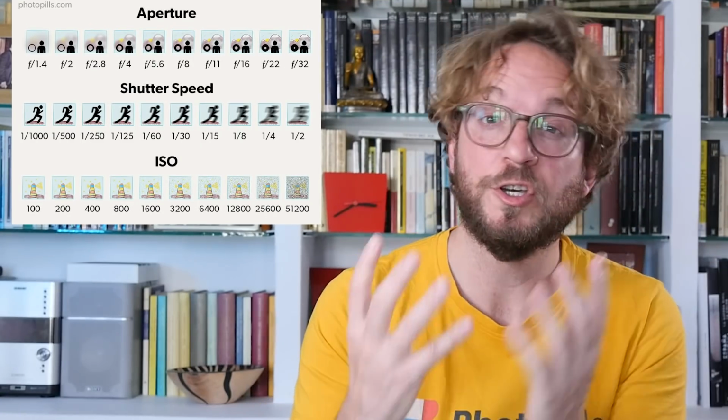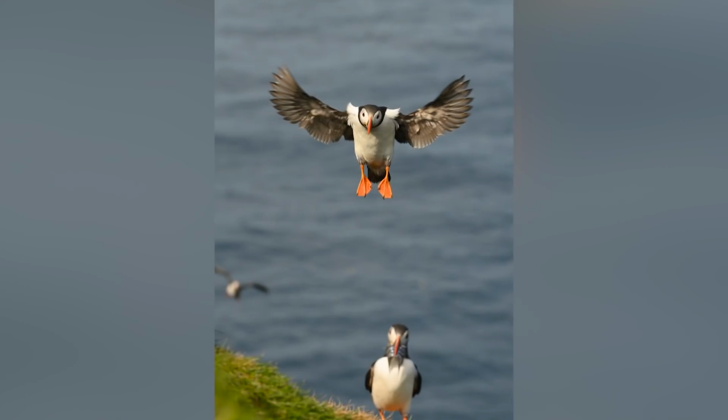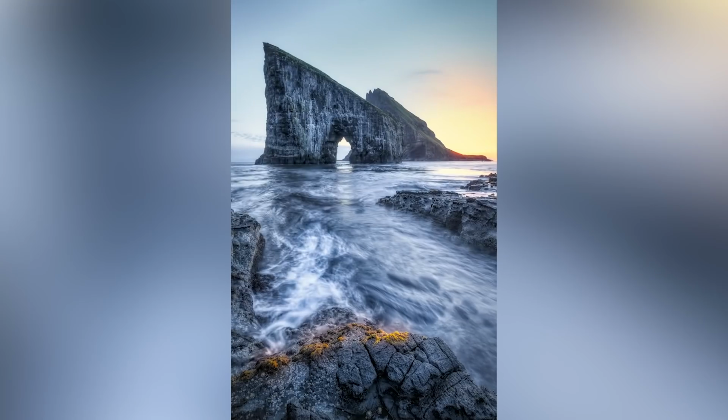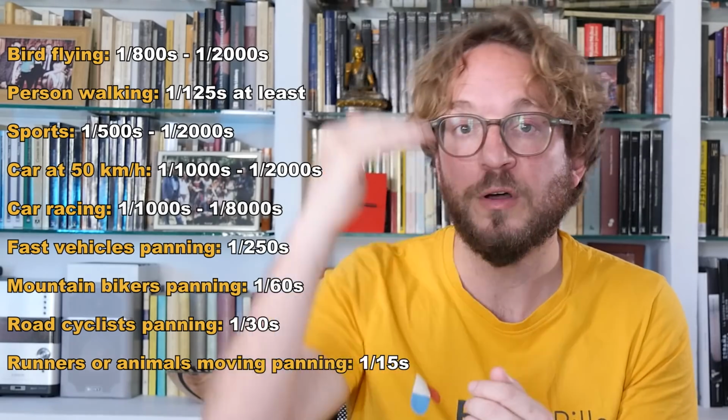On the other hand, the shutter speed allows you to show motion or to freeze motion. A fast shutter speed will freeze motion, and a slow shutter speed will show motion. If you wish to freeze motion, press pause on YouTube. Please pause now, because here you have a long list of suggested shutter speeds depending on different situations, depending on what you want to photograph. Take your time to take notes.